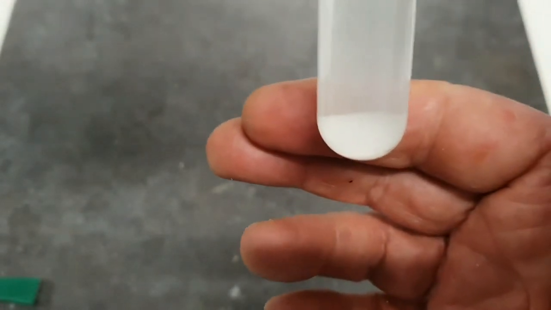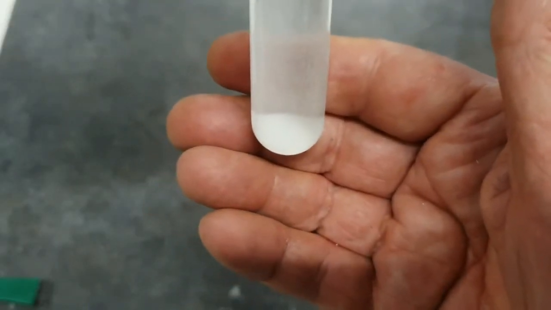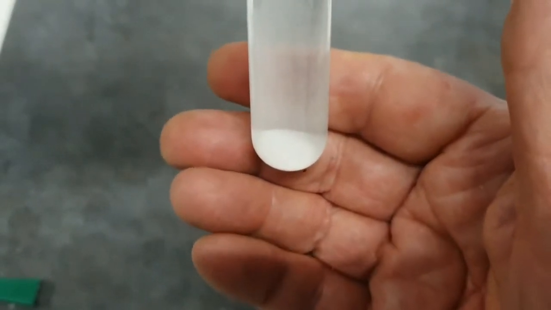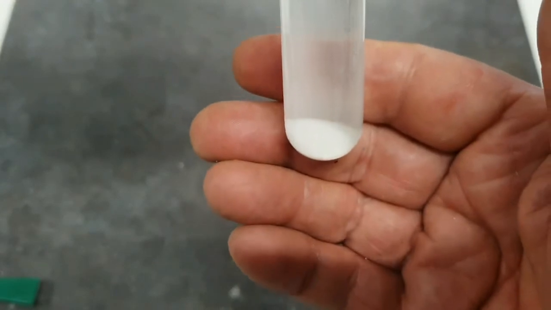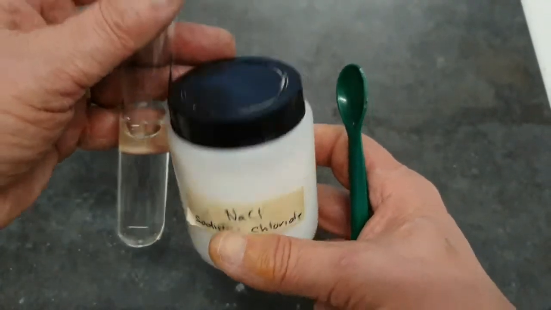Now, if you said, how do I know that a little bit doesn't dissolve? Well, I would say at this stage, I don't know. But I am aware that calcium carbonate is not soluble in water. So I would say, did not dissolve. Our next test is for sodium chloride.